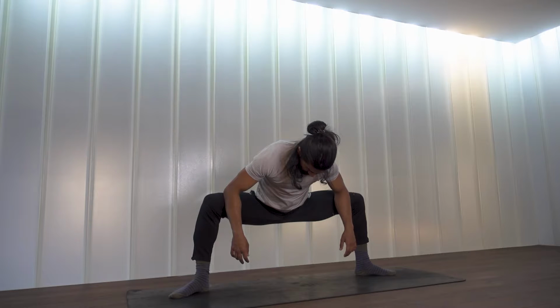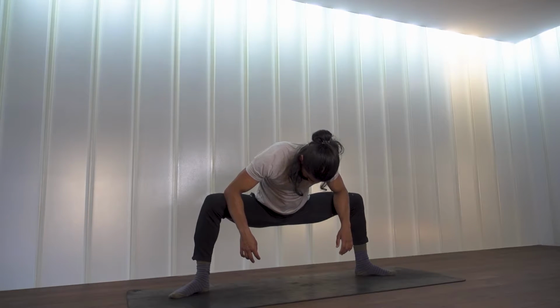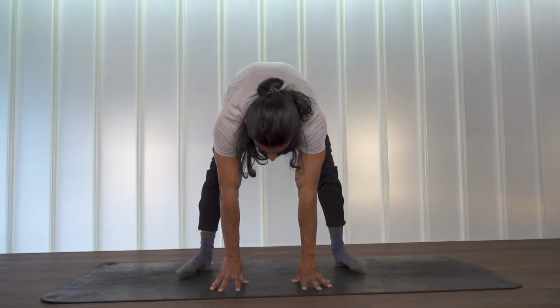Again, do this for 5 seconds, relax, take a deep breath in, and as you exhale, let those hips sink a little deeper. And then finally, just to exit, place your hands on the ground and bring your feet together and stand yourself up.